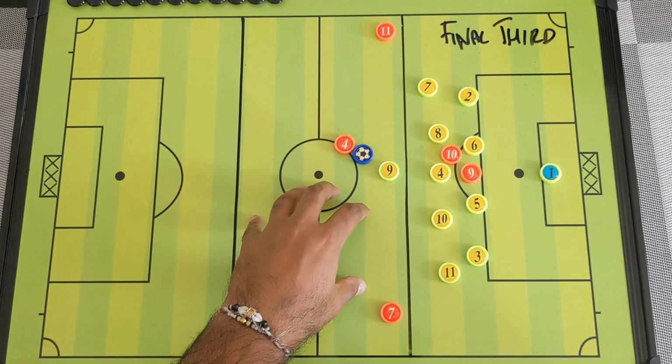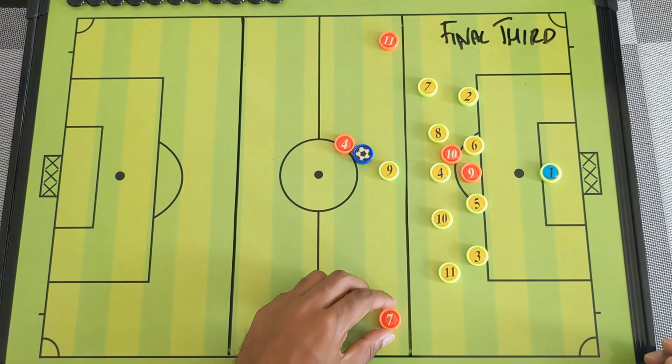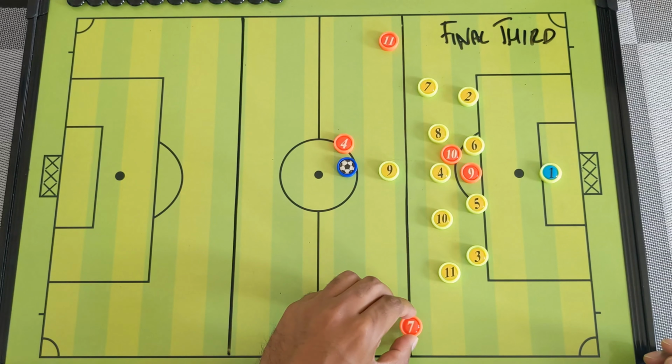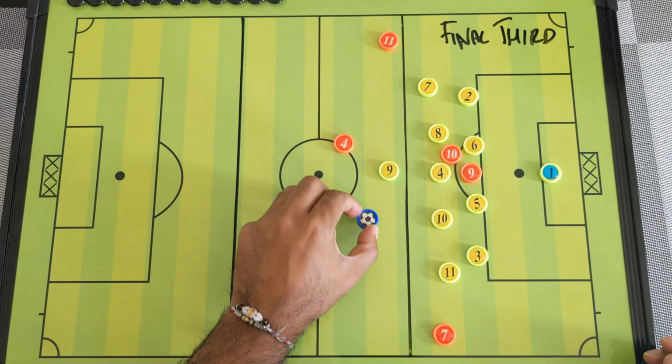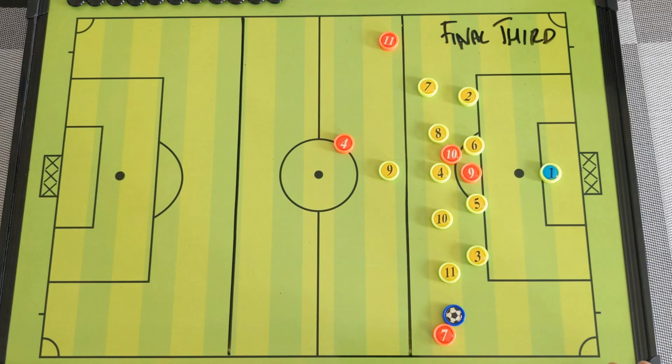Okay, so at the moment there are 2 players in the final third, but they haven't got the ball, and we're going to use the 11 and the 7 as examples. So the 4 might have the ball here, and the 7 makes a run down the line, and that pass gets clipped outside to the number 7. That equals 1 final third entry.